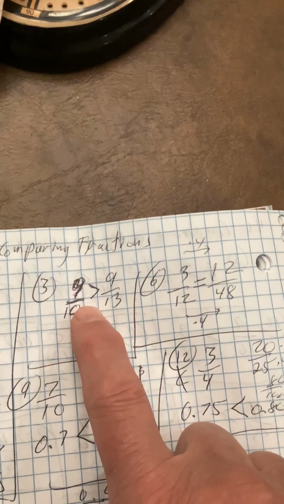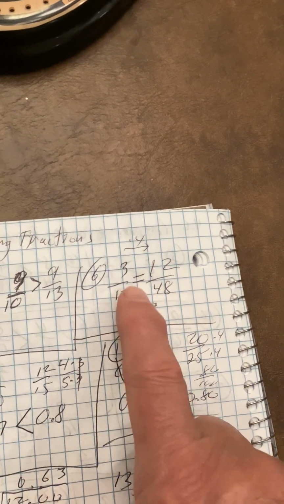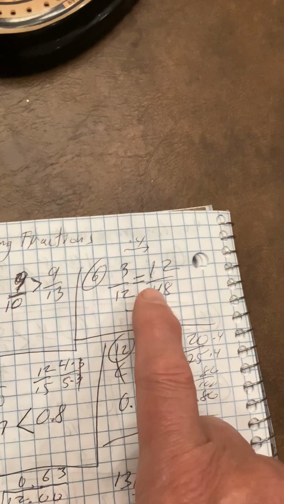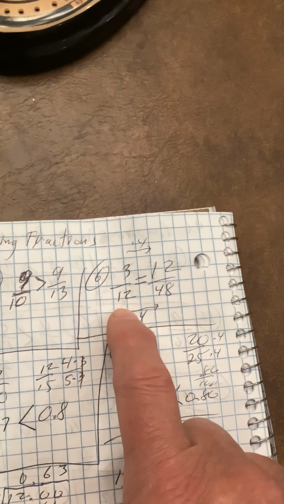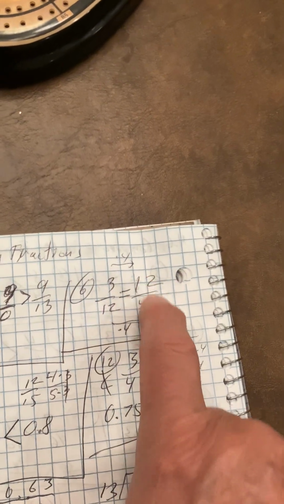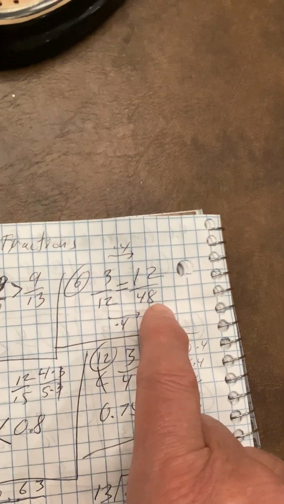These are equal fractions. This is just times 4, times 4. These are proportional. There are proportions when a fraction equals a fraction. They both reduce to 1/4 here. Times 4 going vertically. This reduces to 1/4. This is 1/4.